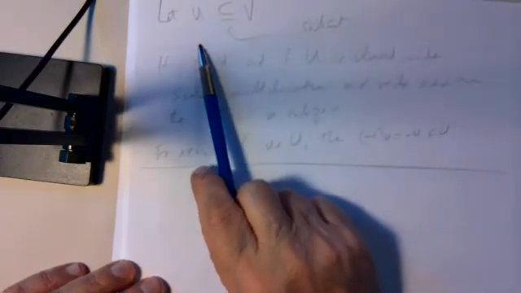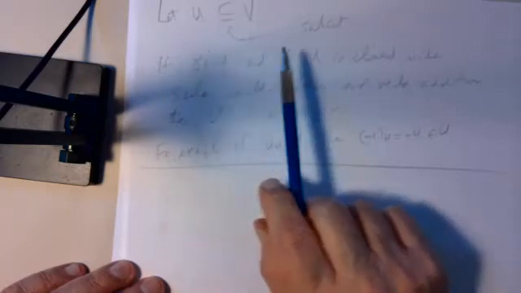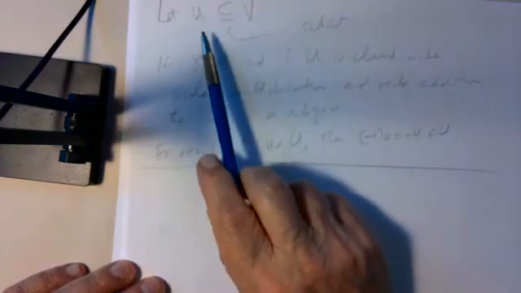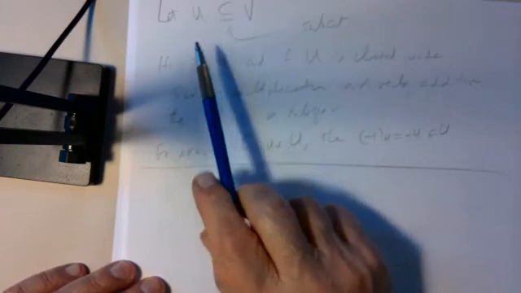That means that if you take 2 vectors in U, the sum is in U. And if you take a vector in U and a scalar, the scalar multiplication is also in U. So those 3 things you have to check, but then you don't have to check all the other requirements of a vector space. They're satisfied automatically. Okay, thank you.